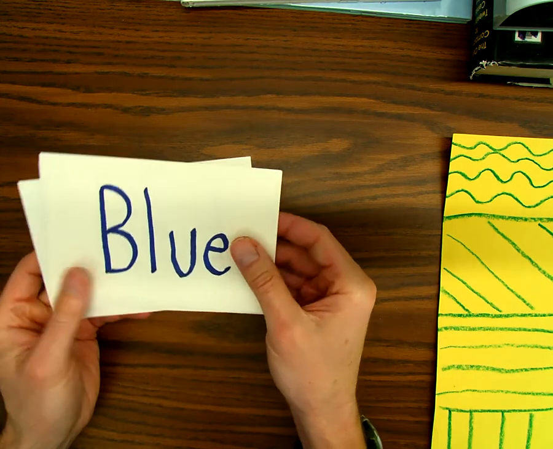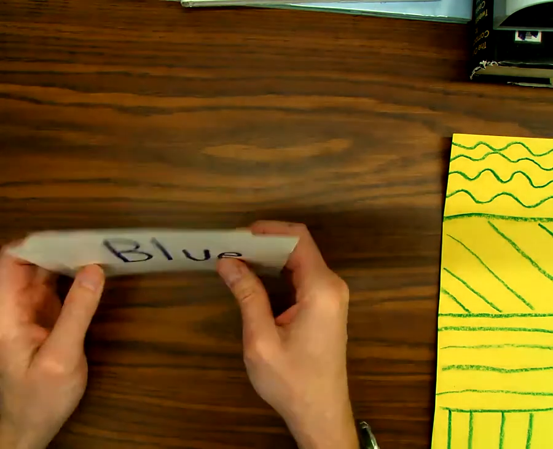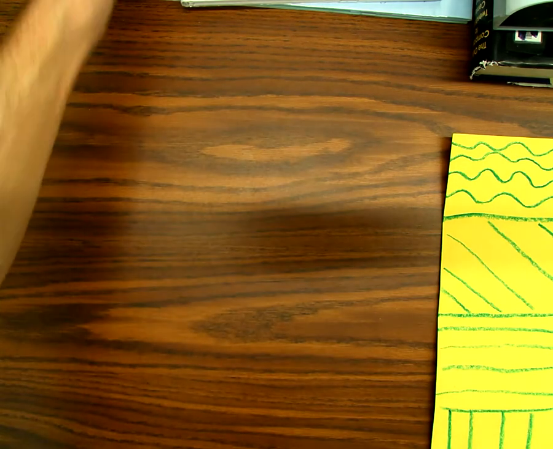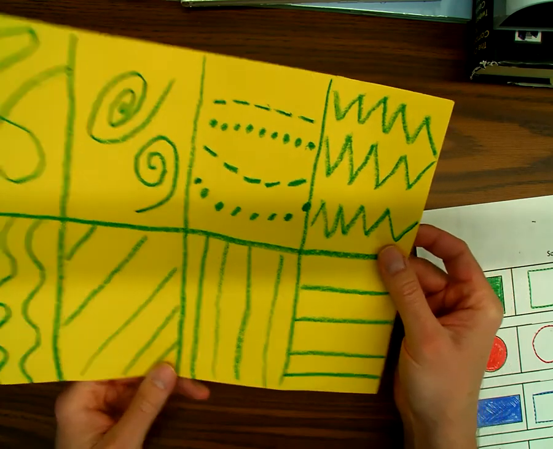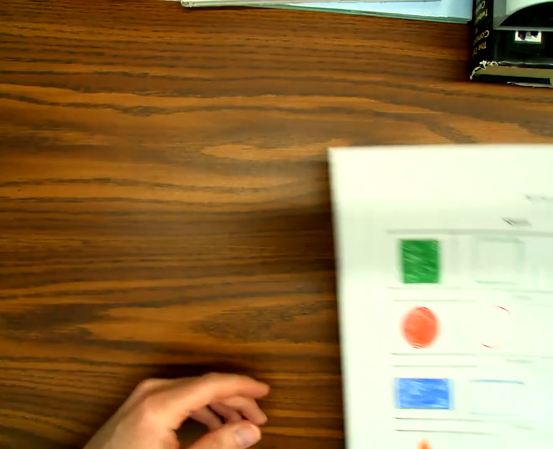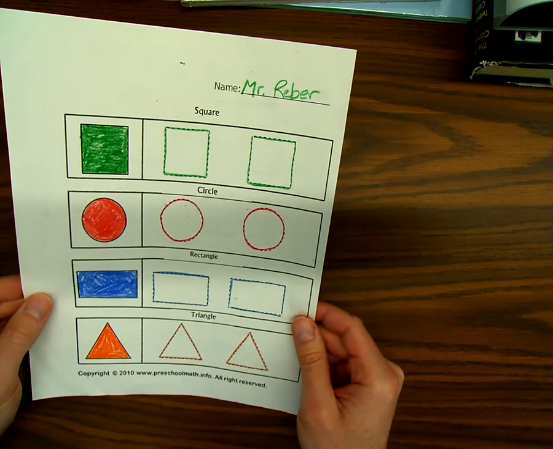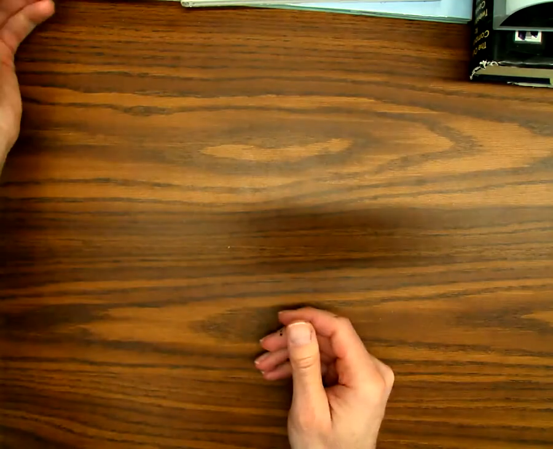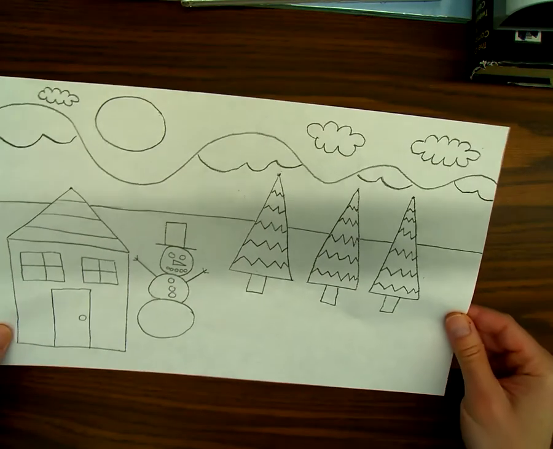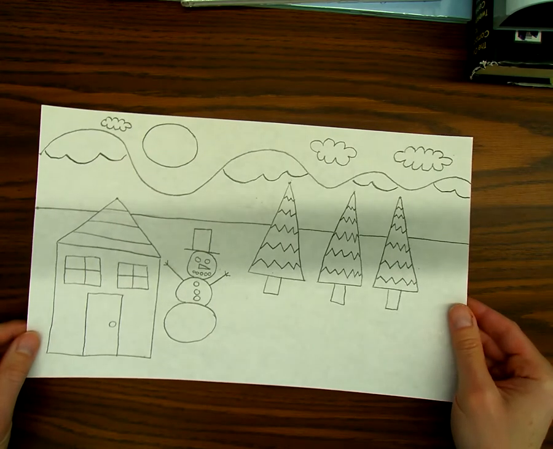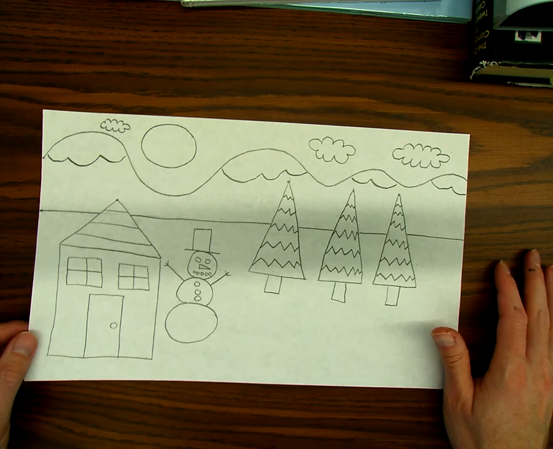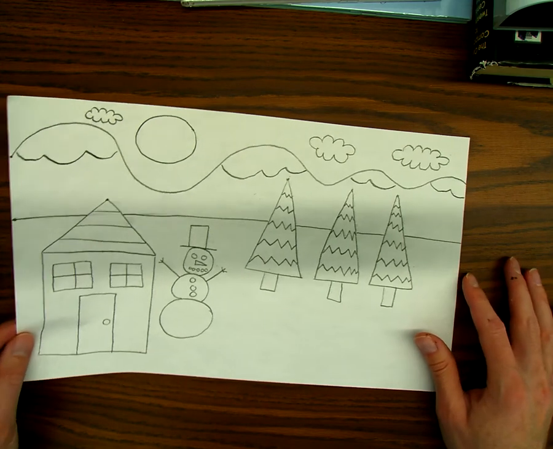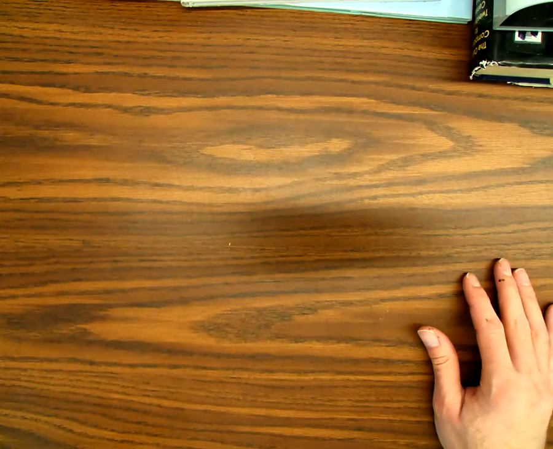Okay, so we've been learning about different colors, and we've been learning about different kinds of lines, like these, and we've also been learning about different kinds of shapes. Now we're going to take everything we've learned, and we're going to create a landscape. A landscape is just a picture of things we would see outside, like trees and mountains and sky. Alright, so let's get started.